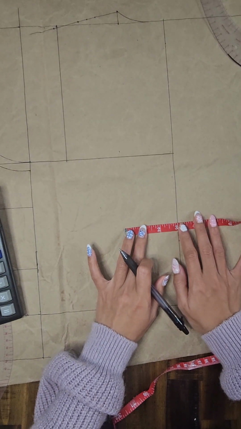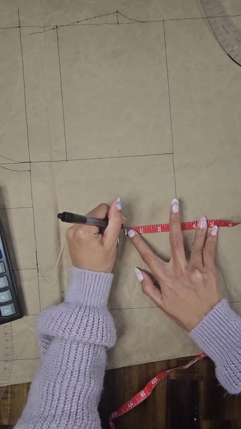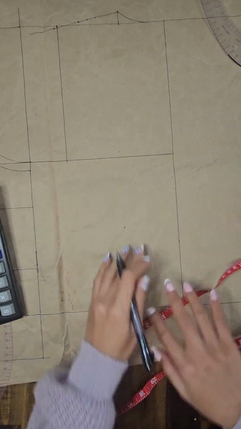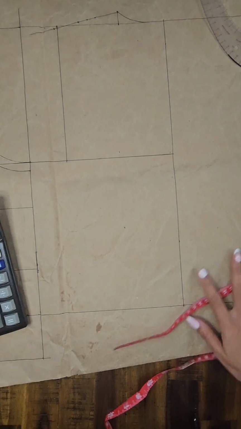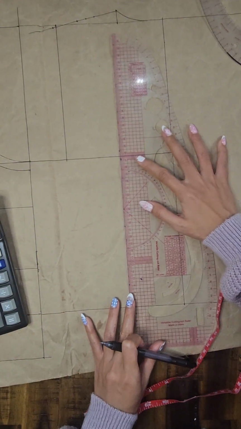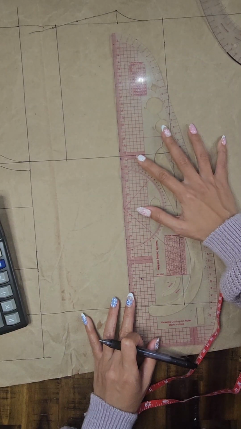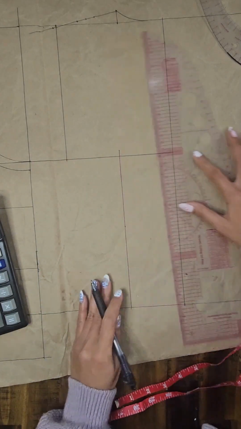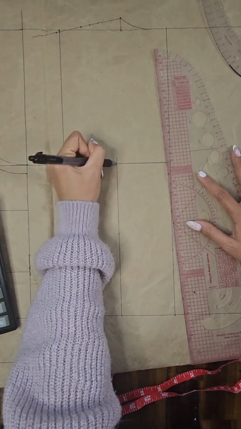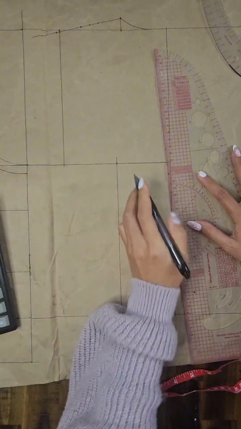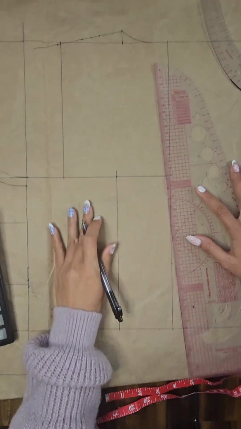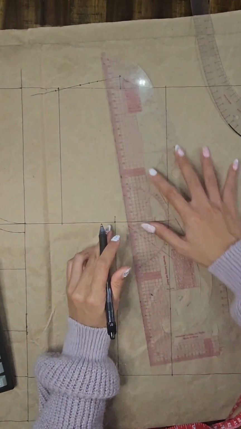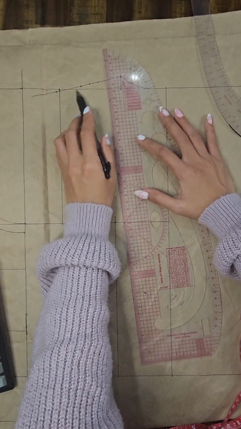It's up to you, but this worked for me. And also we don't need it anyway. It's only for making the dart. Okay, so I will make a point in here at the middle and connect this point to these 3 points.